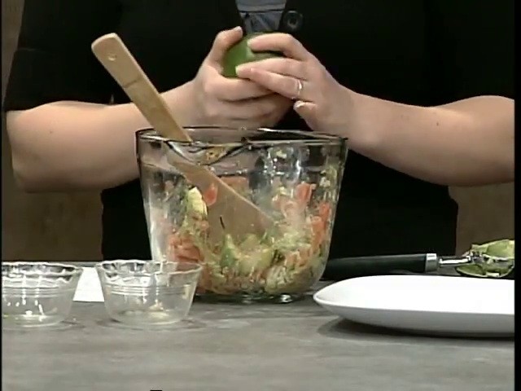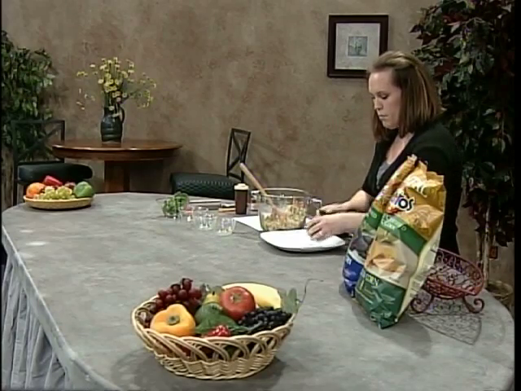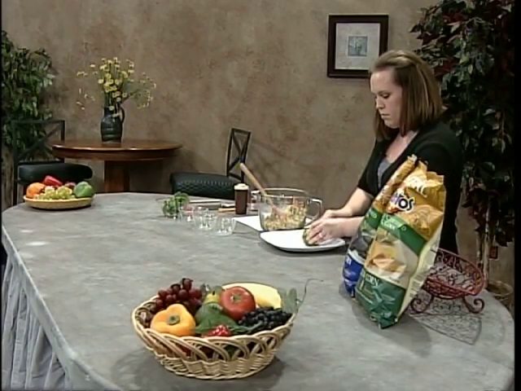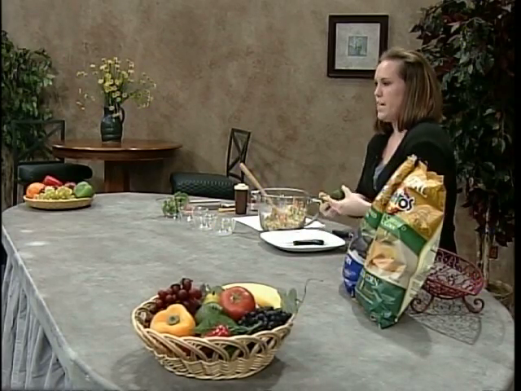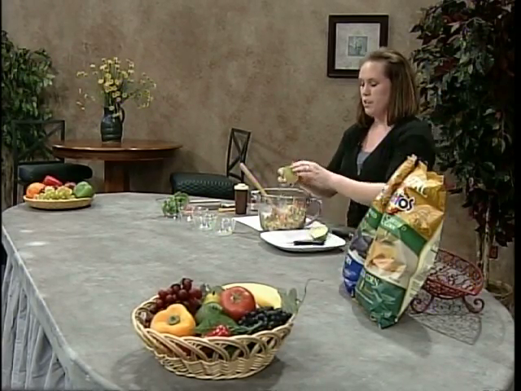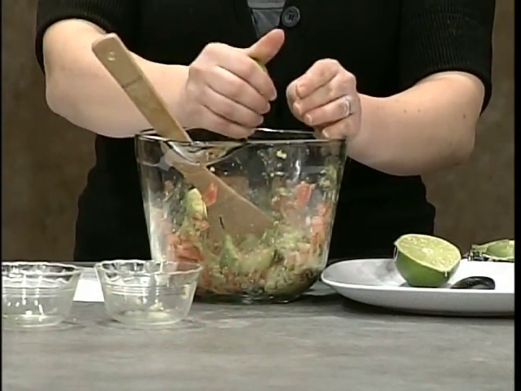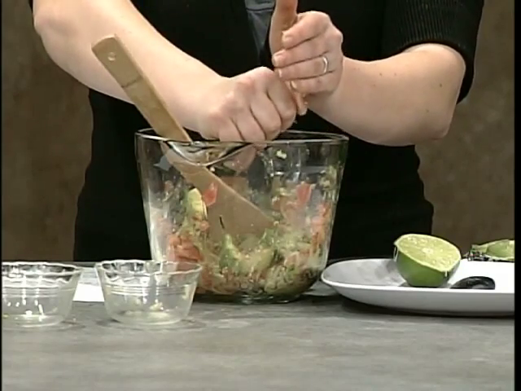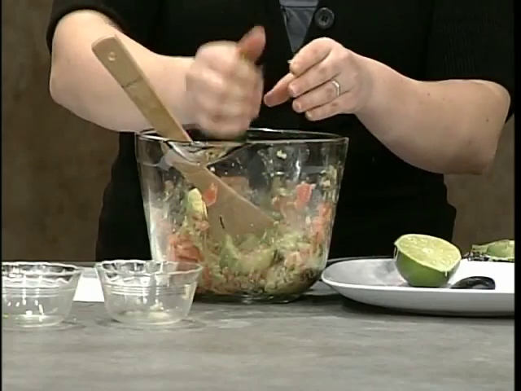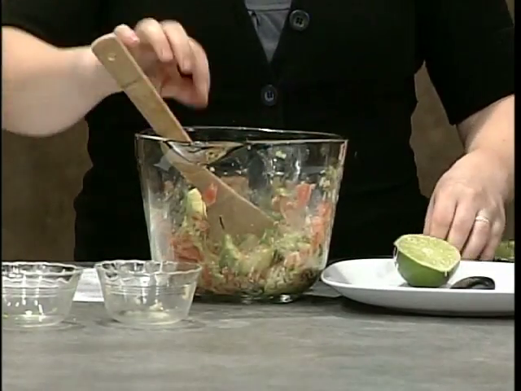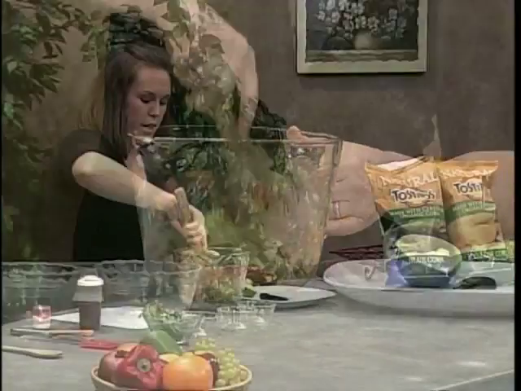After it's fairly well mixed, you're going to cut a lime in half. And you're going to use half of that lime and squeeze the juice into your guacamole mix. The lime's going to add a little zing, and also with the acid, it's going to keep the avocado from turning brown and let you keep your guacamole out in the air longer with it still bright green.